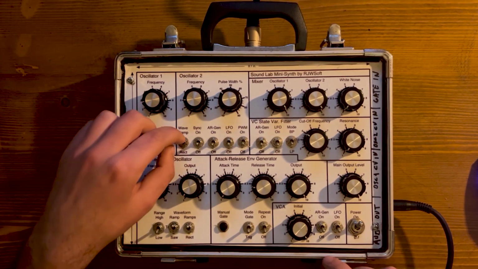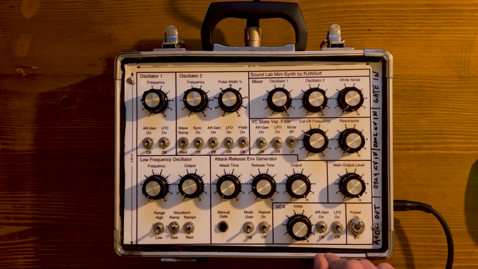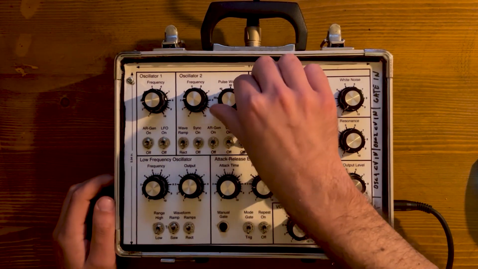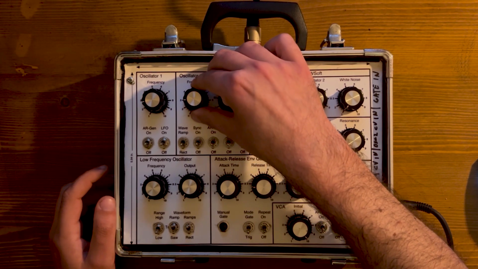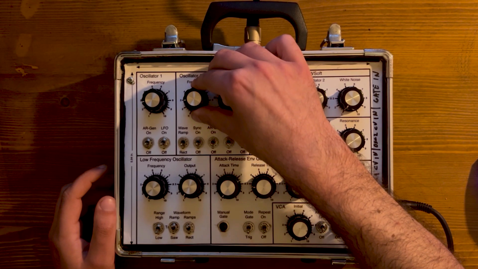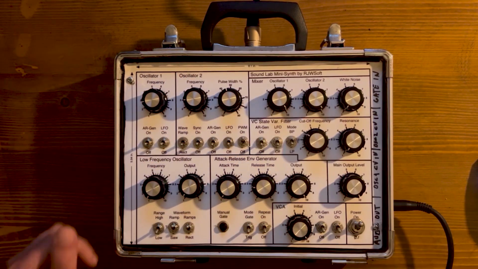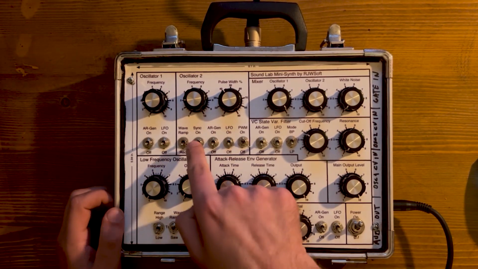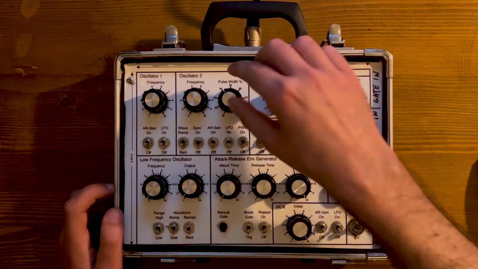It's pretty interesting when we turn this on rectangular mode, rectangular wave, and we can turn on the pulse width modulation. Oops. Yeah, like this. So there is also a hard sync on/off for the waves.